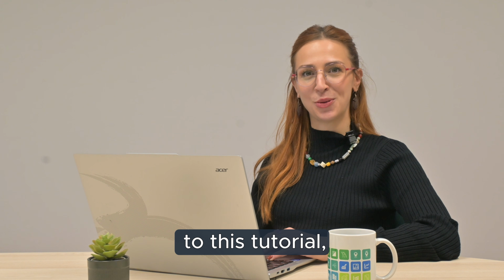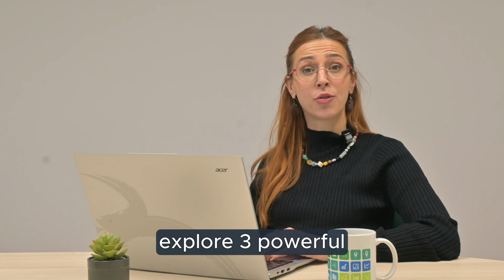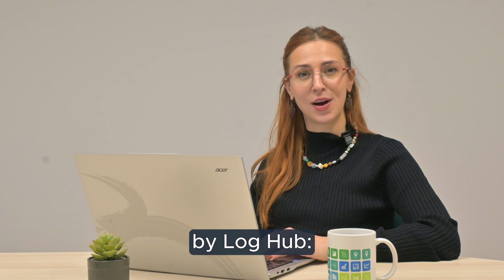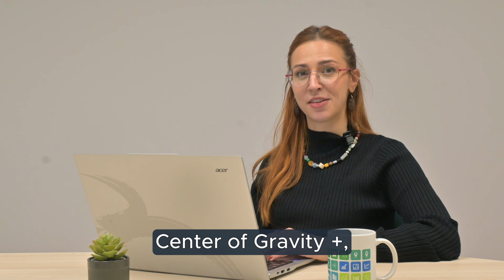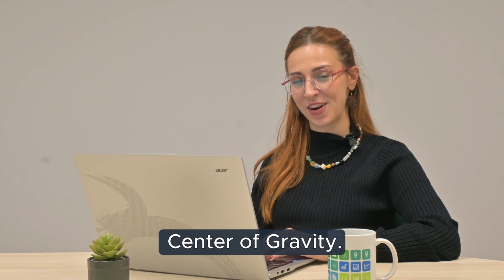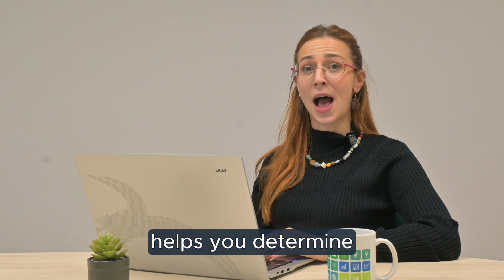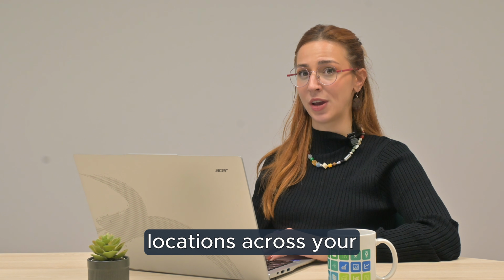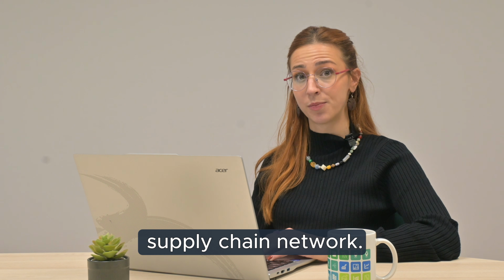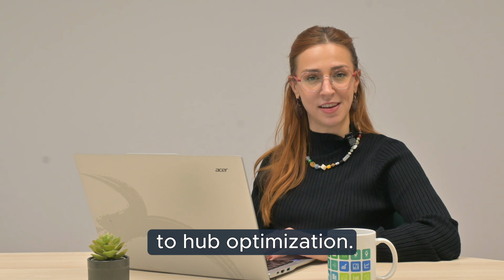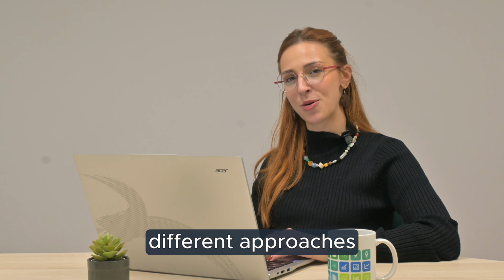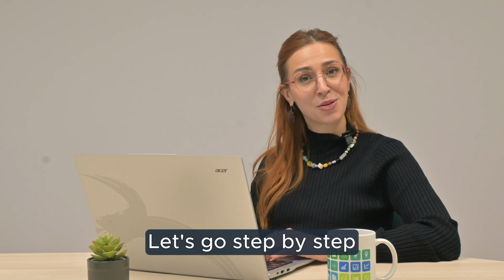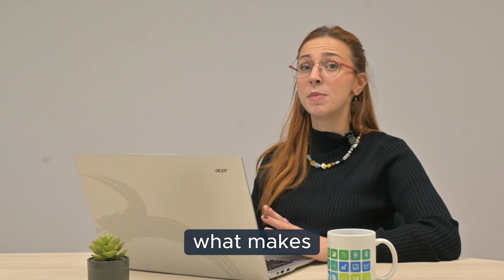Hi and welcome to this tutorial, where we will explore three powerful supply chain apps by LogHub: Center of Gravity, Center of Gravity Plus, and Fixed Center of Gravity. Each of these tools helps you determine optimal facility locations across your supply chain network, from warehouse seating to hub optimization, but with slightly different approaches and capabilities.